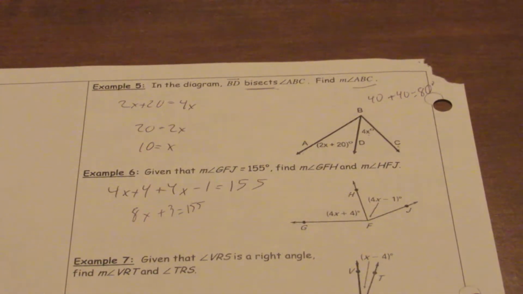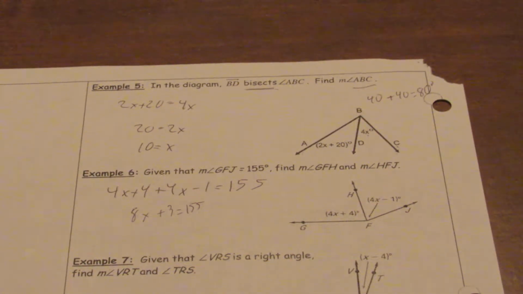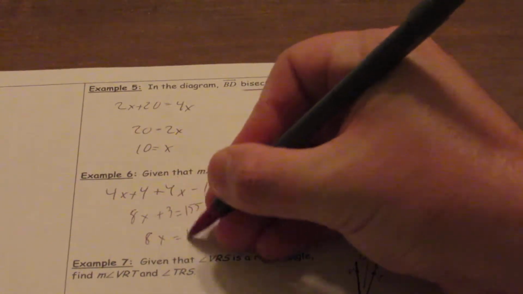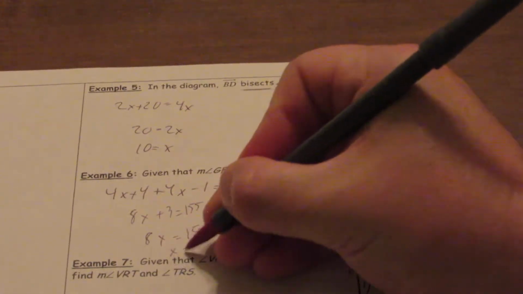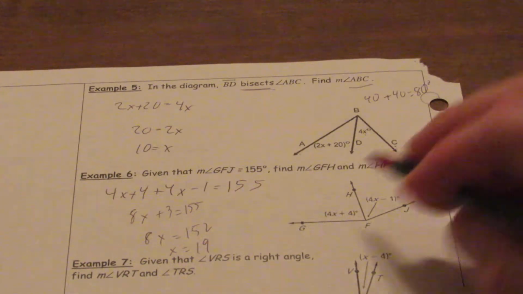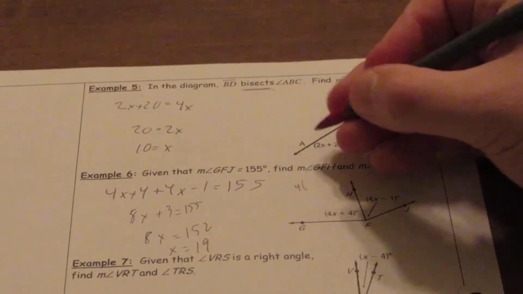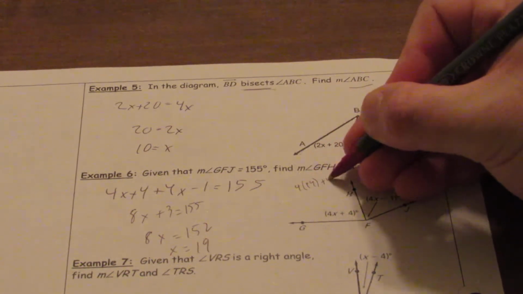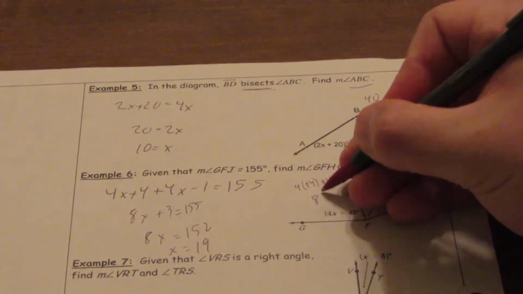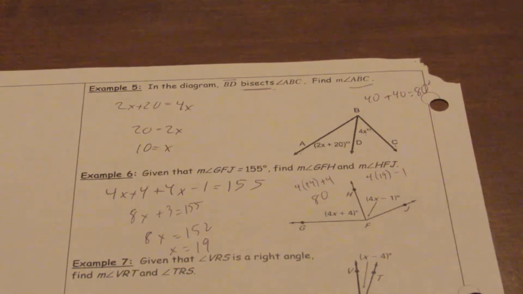Subtract the 3, and I'll have 8x equals 152. Divide by 8. We'll get 19. Now, they asked me for both of these, so I'm going to plug into each of them. And unlike above, they're going to be different. So I have 4 times 19 plus 4, which is going to get me 80. And I have 4 times 19 minus 1, which is going to get me 75.